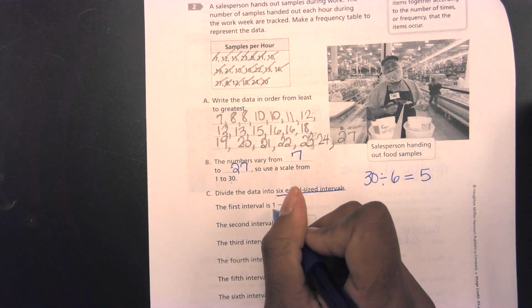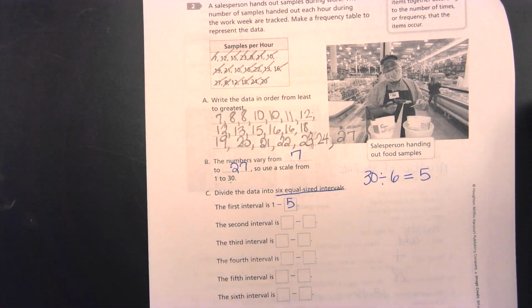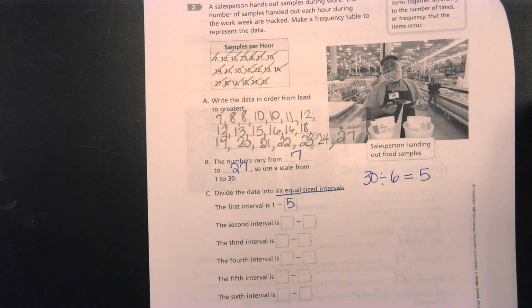So I'm going to have 5 numbers in each interval. So I'm going to write down 1 through 5. And again, if I count this, I need to count the first number. 1, 2, 3, 4, 5. That's going to be 5 numbers.